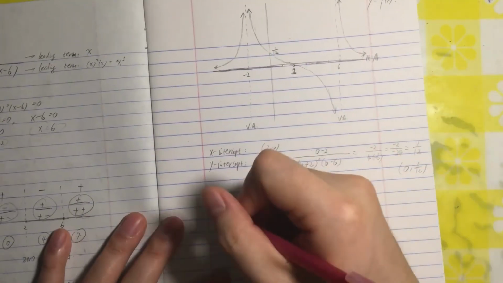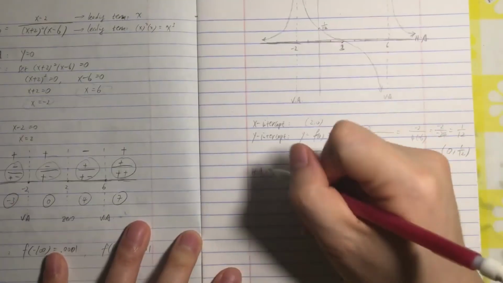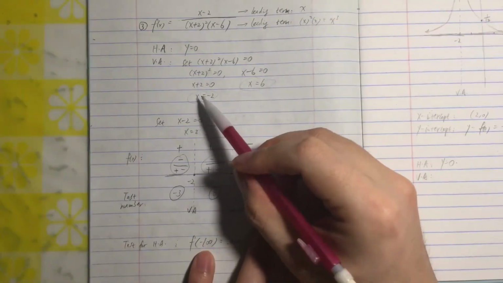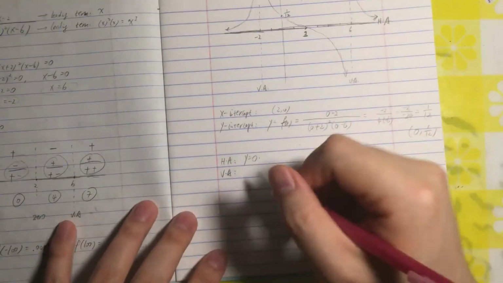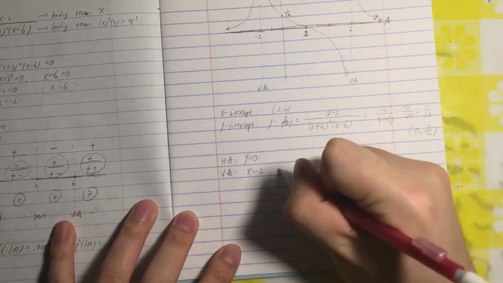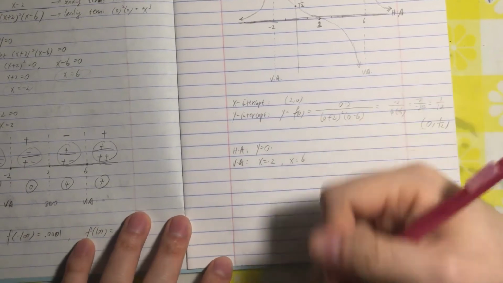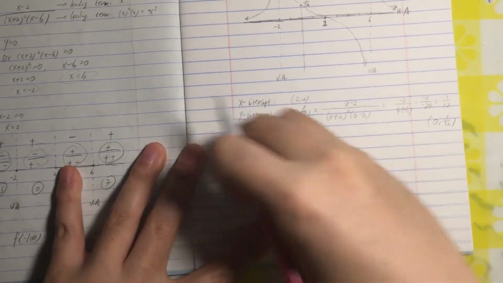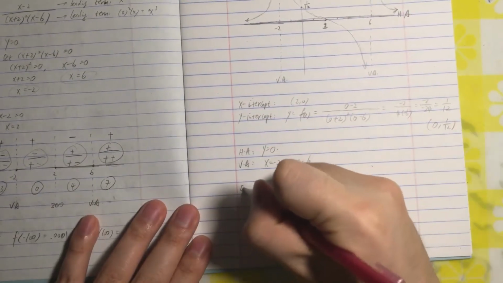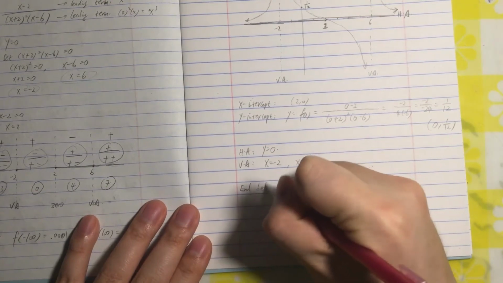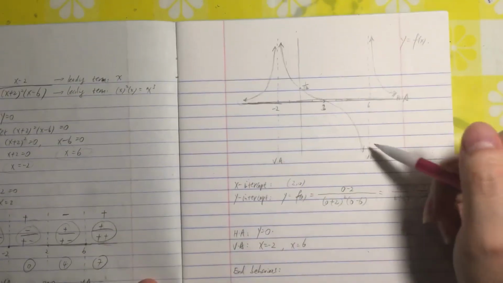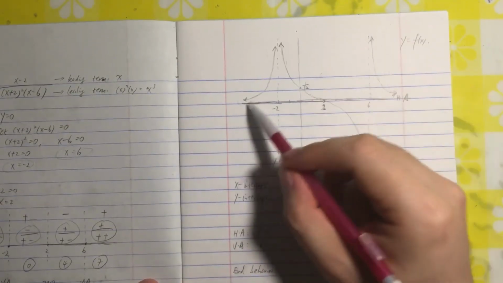And for the horizontal asymptote, that's y equal to 0. For the vertical asymptotes, we have x equal to -2 and x equal to 6. Next, for the end behavior, we have 1, 2, 3, 4, 5, 6. There are 6 end behaviors here.